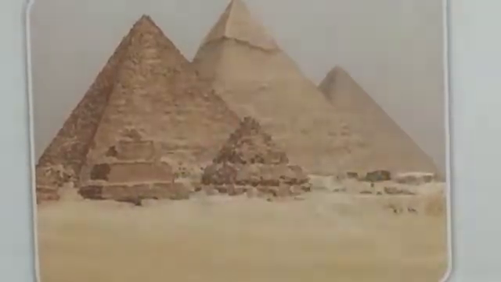This is the Great Pyramid, and it is one of the 7 wonders of the world.